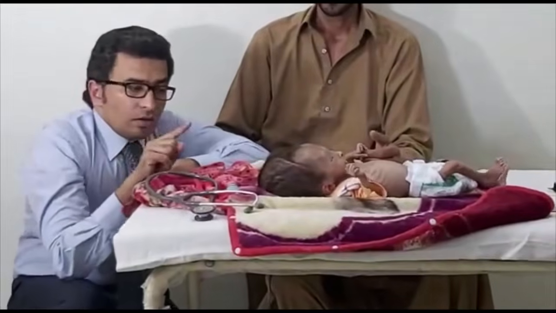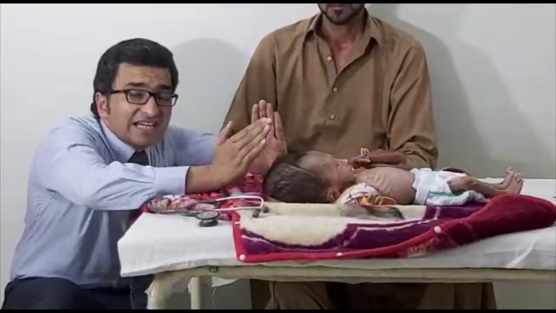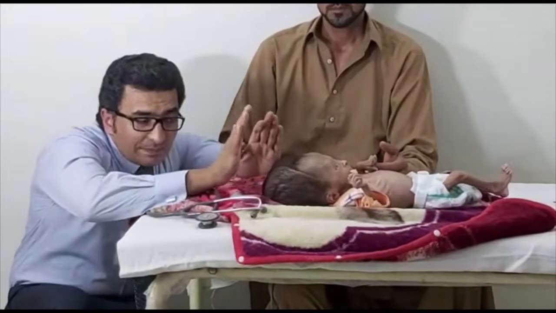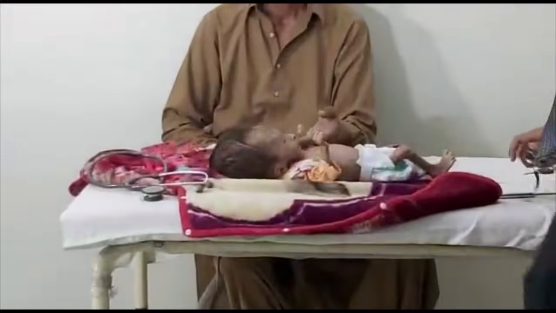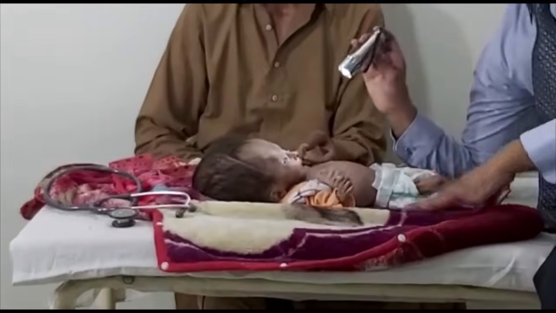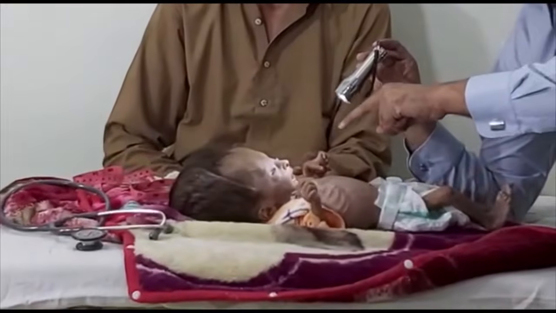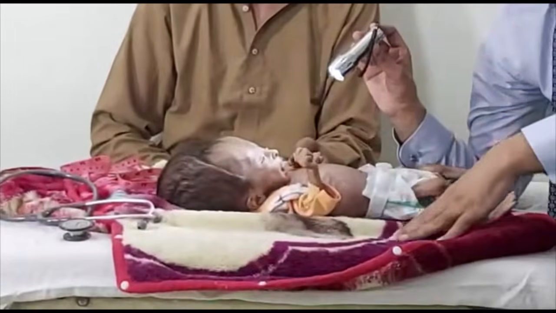Once you have done with auscultation, the 4 steps on the head are completed. After inspection, palpation, percussion and auscultation of the head, come to the eyes. In the eyes, look for the sunset sign, look for proptosis. If the camera can focus, there is a sunset sign in this child and there is proptosis of the left eye. Proptosis actually shows raised ICP.